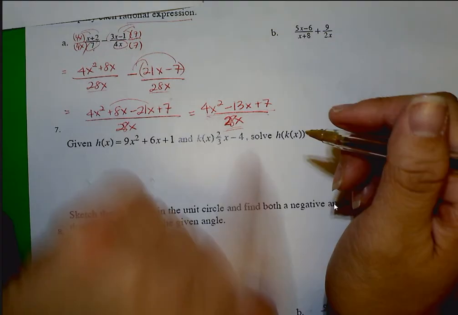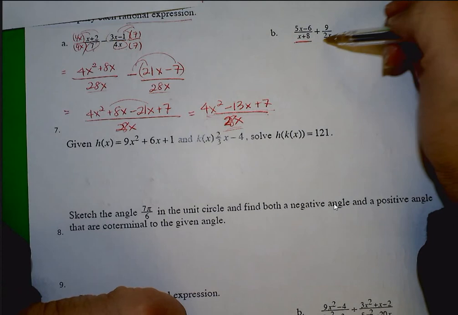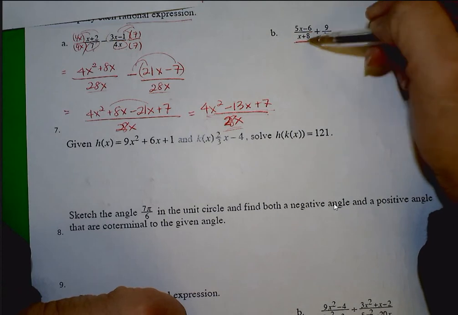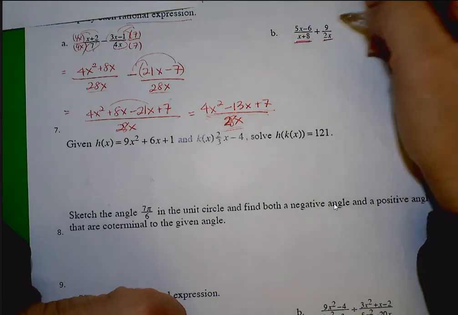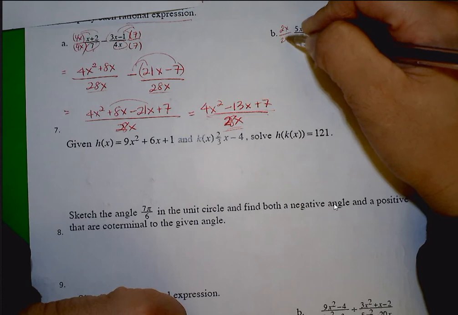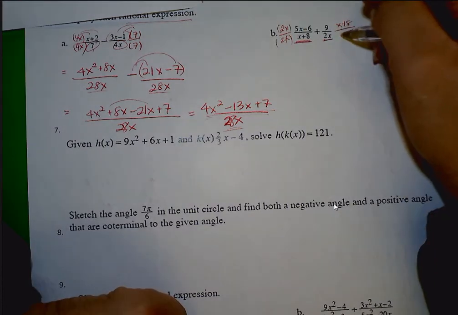Same thing here. We need a common denominator. Before, I would first factor to see if there's any common denominator that can be made, but this is not factorable. This is fully factored. So look, I'm just going to have to multiply 2x over 2x on this side, and x plus 8 over x plus 8 on this side. That way, my denominator is going to be common.